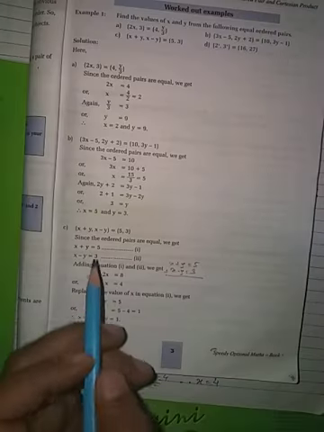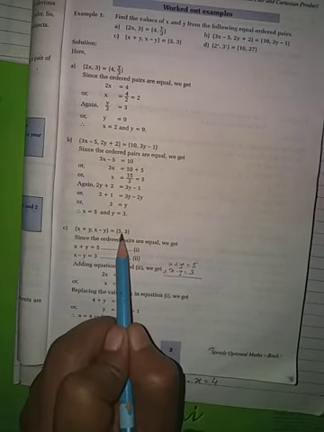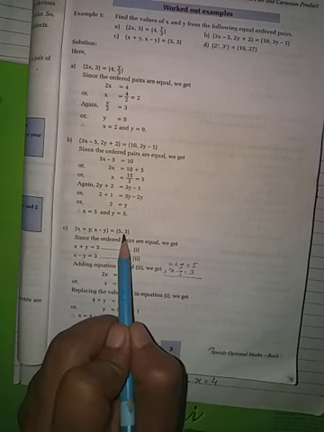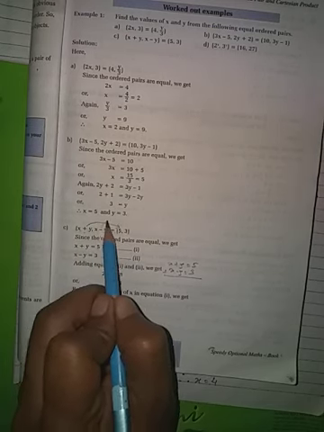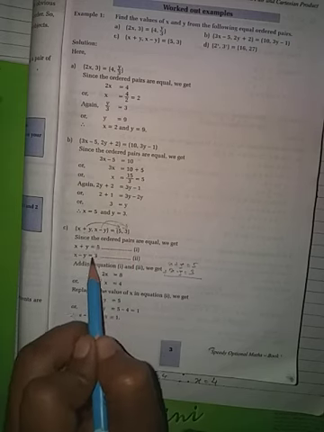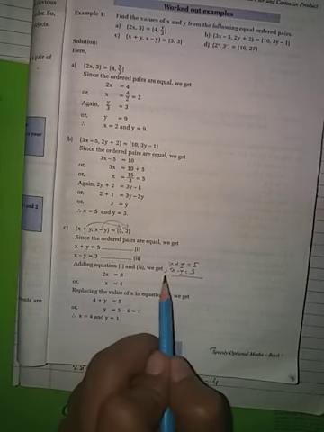Now let us discuss another model. So here the question is x plus y comma x minus y equals 5 comma 3. Since these ordered pairs are equal, equating the corresponding elements, what do we get? x plus y equals 5 and x minus y equals 3. So we get two equations. Alright, we can solve this in a different way, but I'm using this method here.